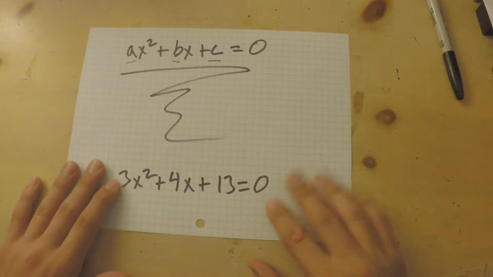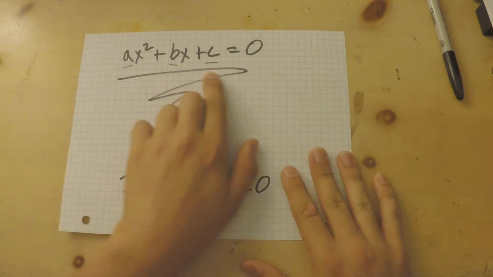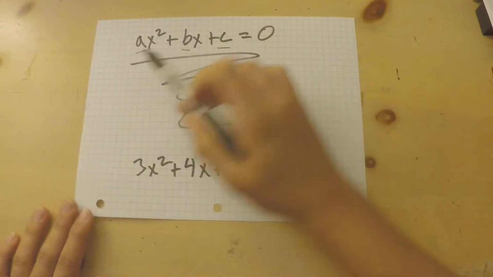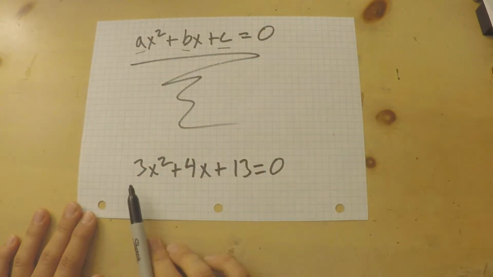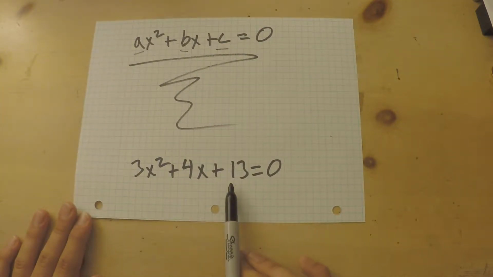The quadratic equation I'm speaking of is ax squared plus bx plus c equals 0. So let's get right into the example by substituting values for a, b, and c. We substitute a with 3, b with 4, and c with 13.